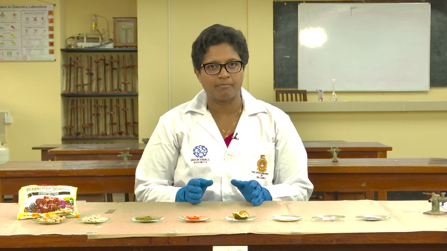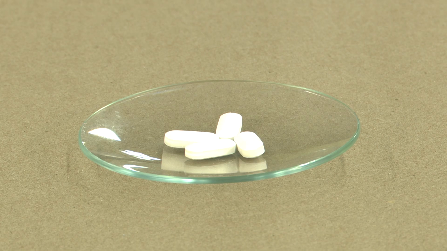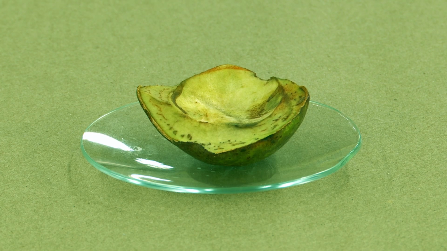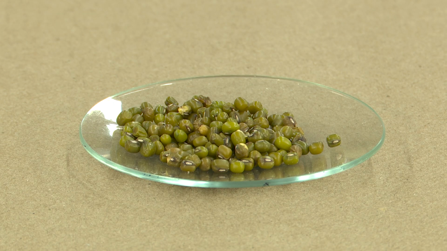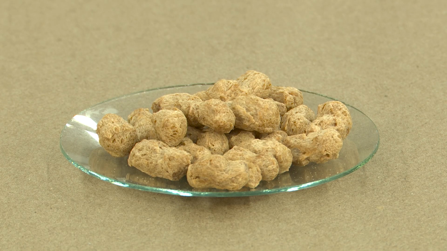The Kjeldahl method can be used to analyze the protein content of a wide range of samples, tea leaf samples, any pharmaceutical products, any type of dairy product, any fruits and vegetables, and even any type of grains, and a soya meat sample as well.